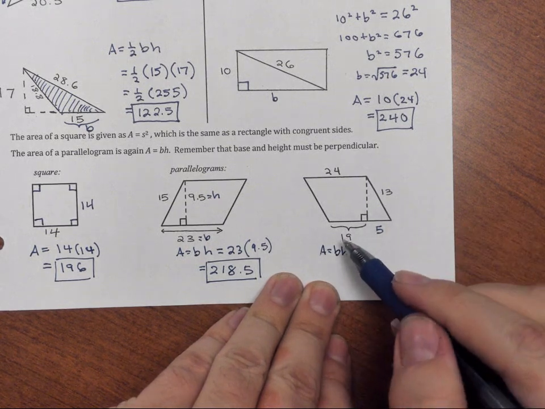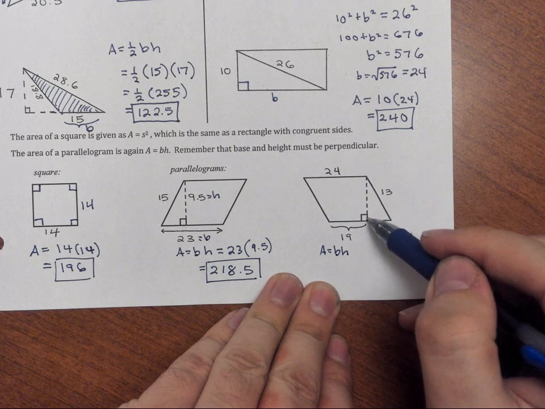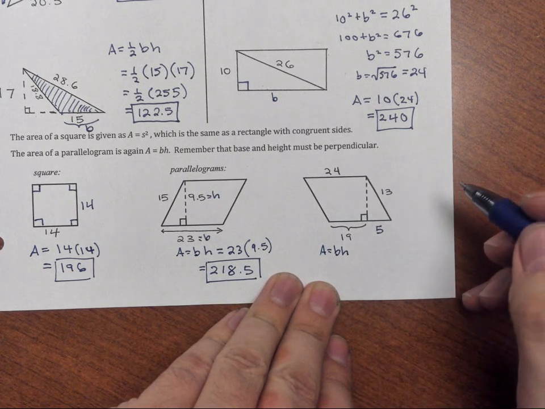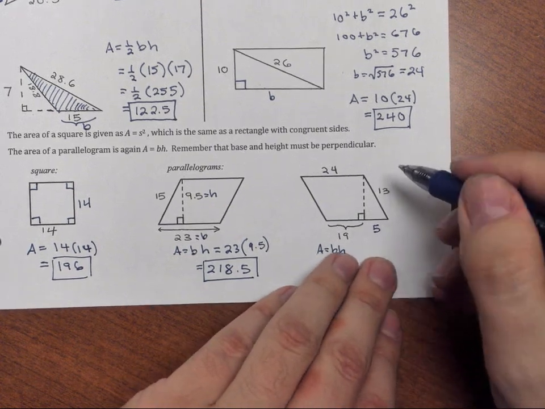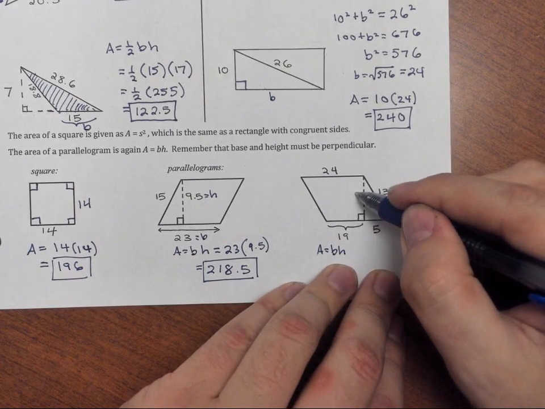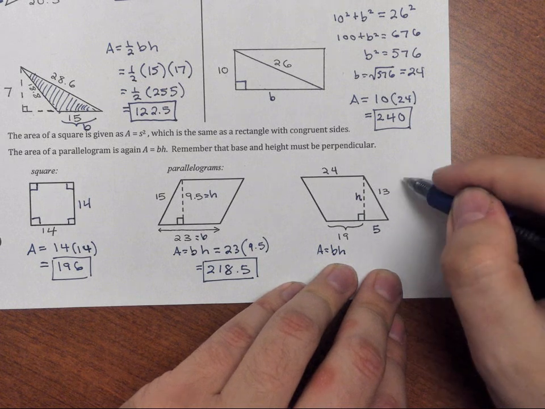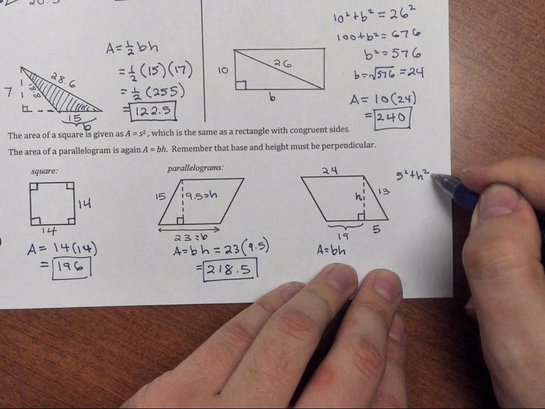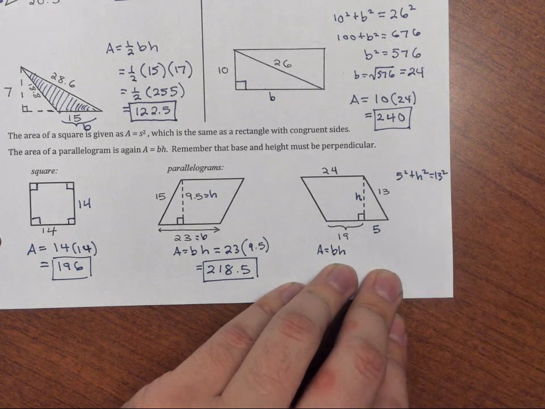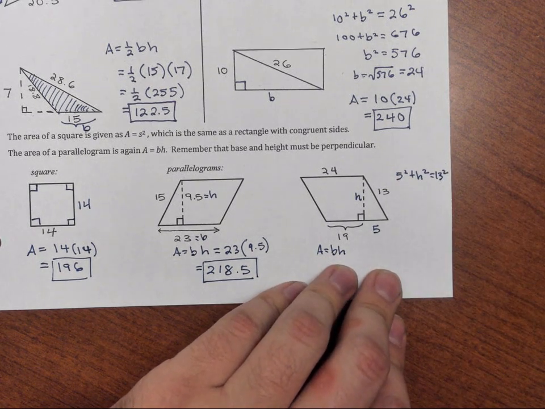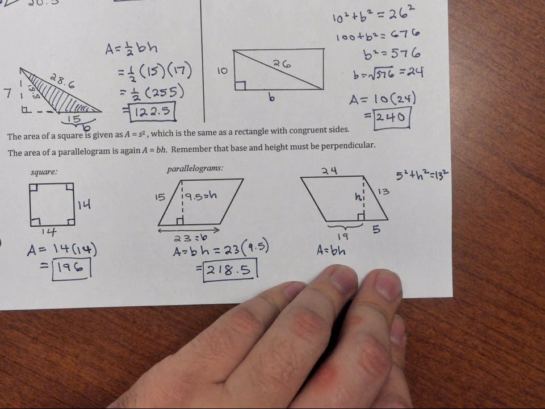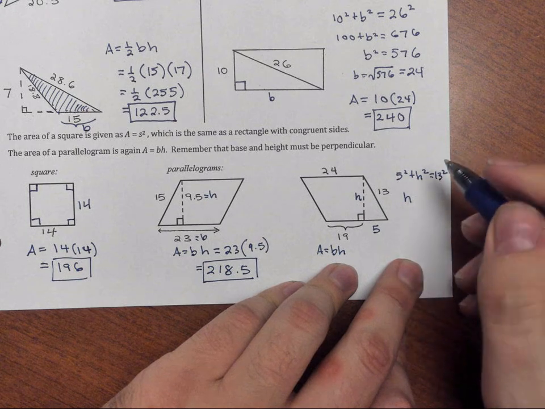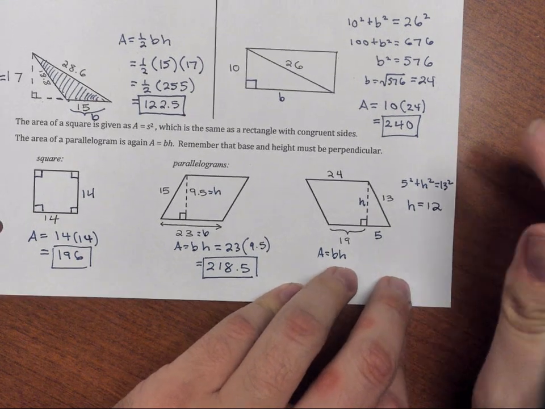I can see the base is 24. The height is whatever the length of this segment is. But I don't know the length of that segment, so I have to find it. So what I will do is use Pythagorean theorem. So this is h. So 5 squared plus h squared is equal to 13 squared. Now if you go ahead and solve this, you might recognize this as a Pythagorean triple, but what you will get is that h squared is 144 and h is in fact 12.